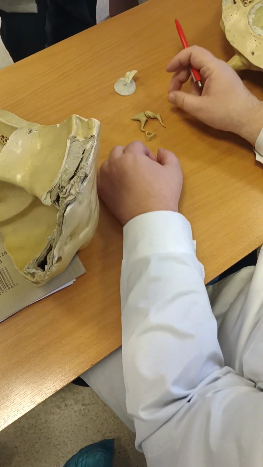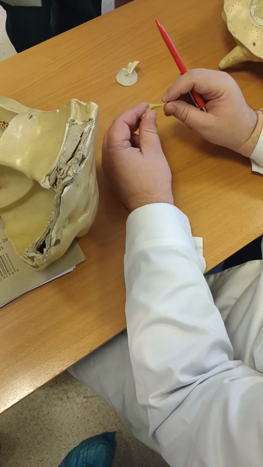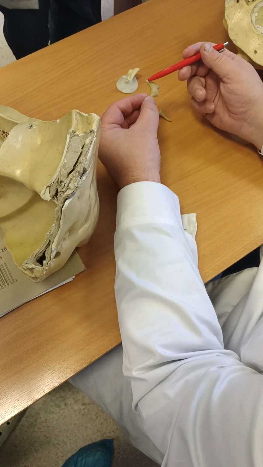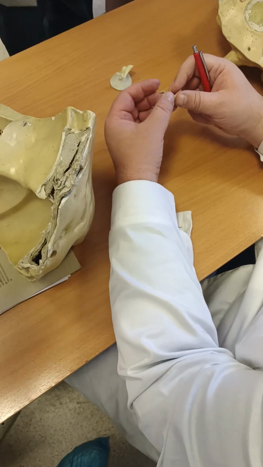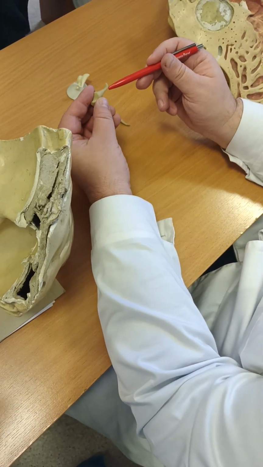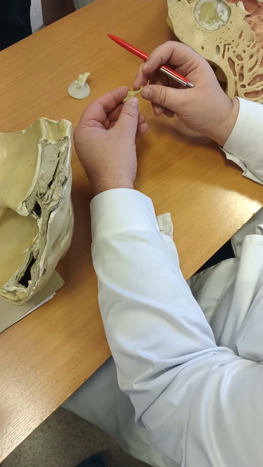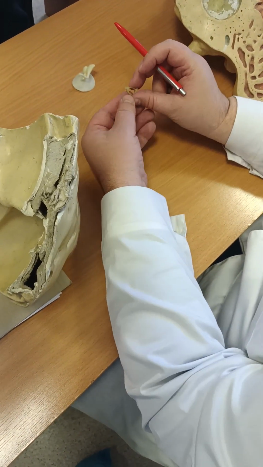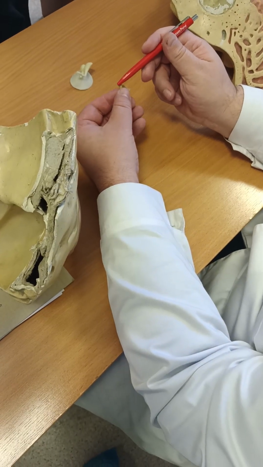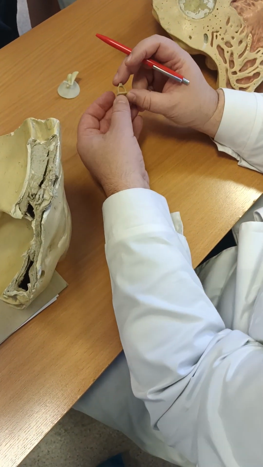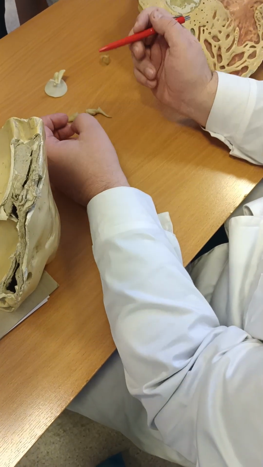The malleus has a head and manubrium. The incus has a body, short and long crus. And the long crus has processus lenticularis. And the stapes consists of a head, caput stapedis, and two crura, anterior and posterior.